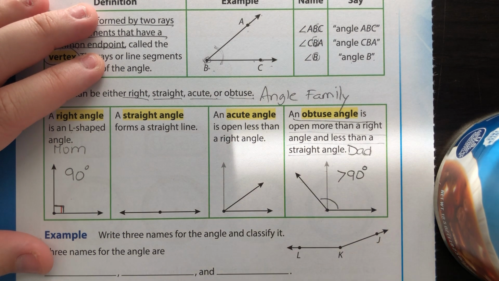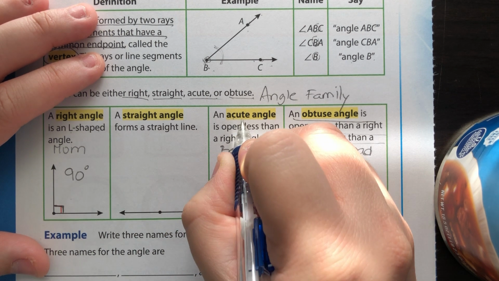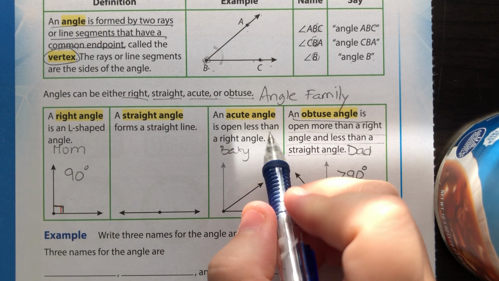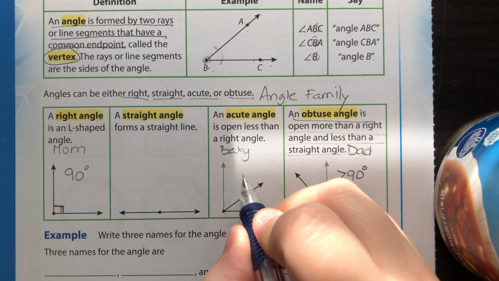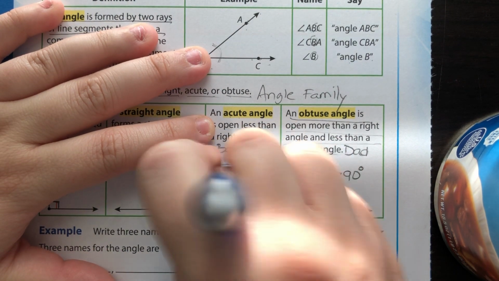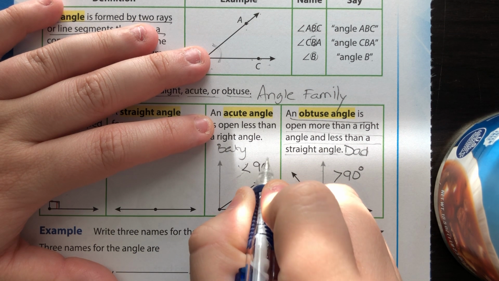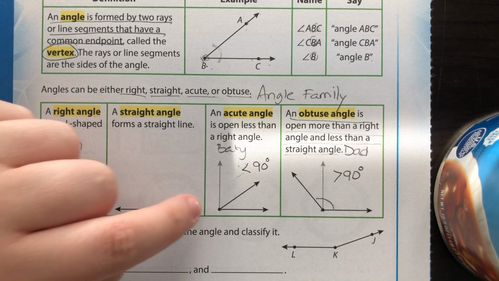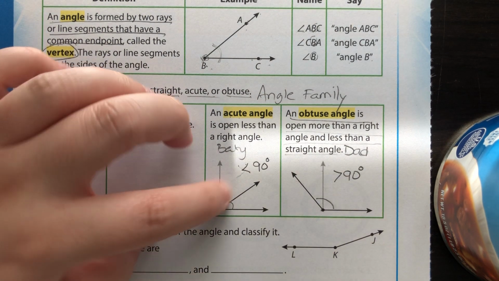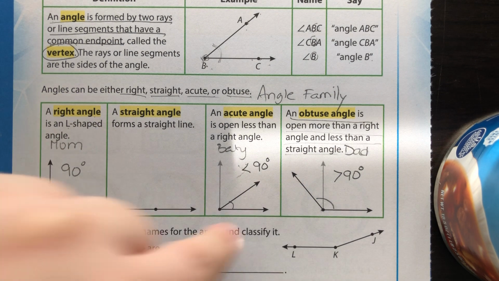And of course, every family, if they're growing their family, they need a baby. So this is your baby angle. This is acute. It's so cute. An acute angle is open less than a right angle. So this is less, backwards, Miss Rivera. It is less than 90 degrees. Because it's the baby. He's little. Very good. He's little. So daddy, mommy, baby.